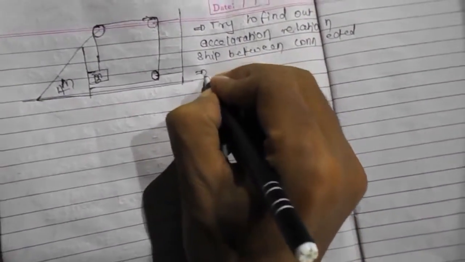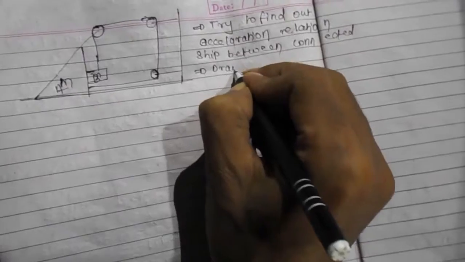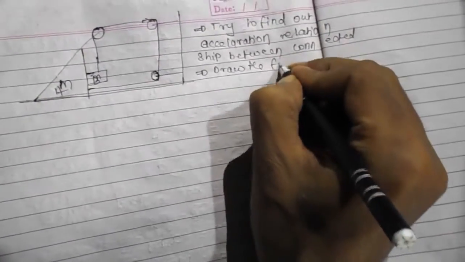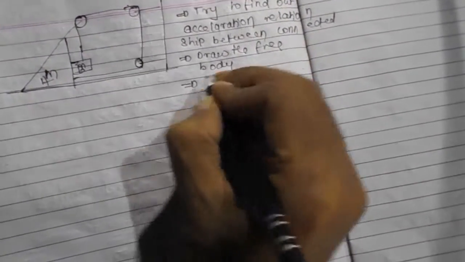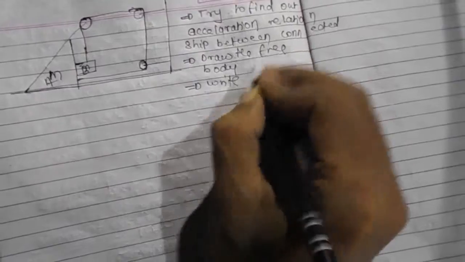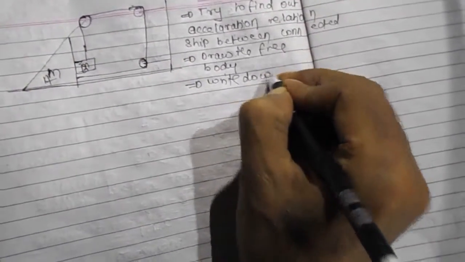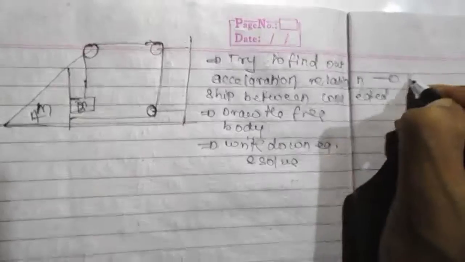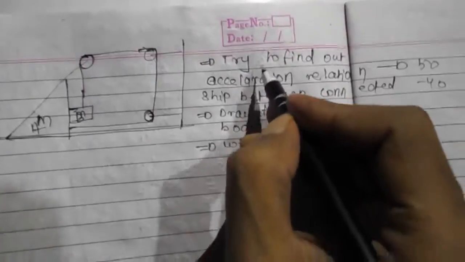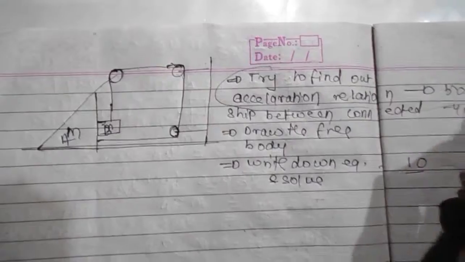Then the second step is draw the free body diagram. And third is write down the equations and solve. So this is nearly 50% weightage, this is 40%, and this is 10%. And how will we find the acceleration relationship between connected bodies? With the help of geometry.